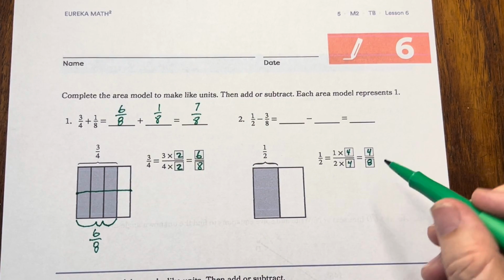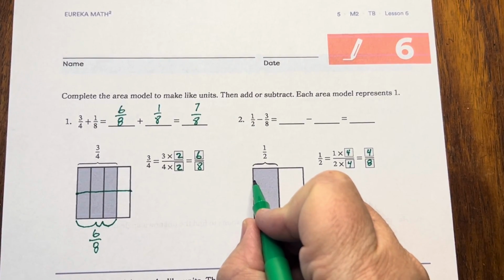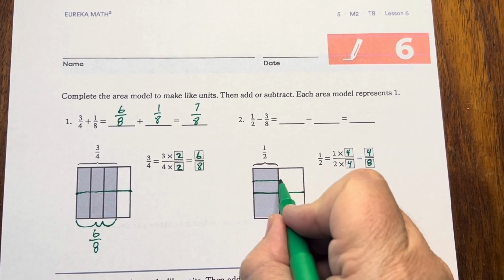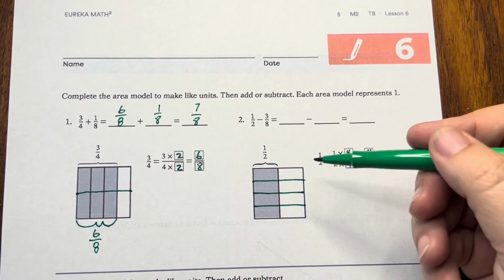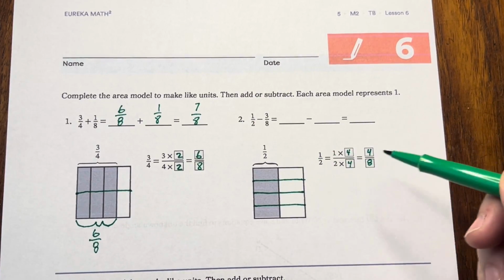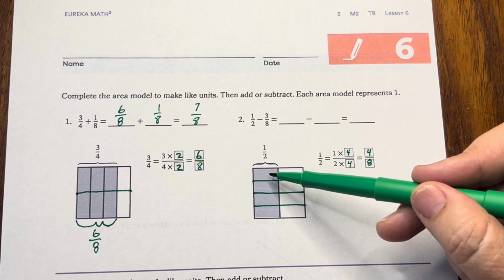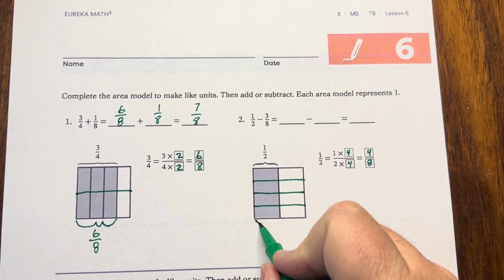So how do I show that? If I'm multiplying by 4/4, I'm going to come over here and I'm going to essentially cut these this way. So we can see I cut them into 4 pieces, multiplying times 4. So what does that give us? That gives us 1, 2, 3, 4 pieces now.